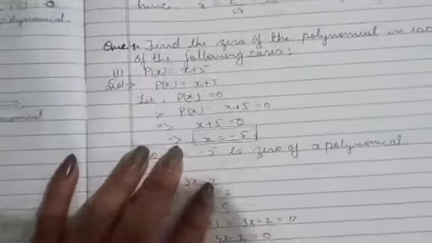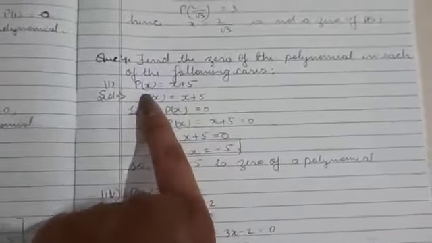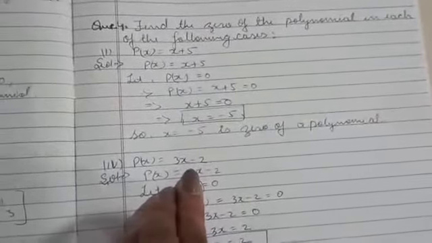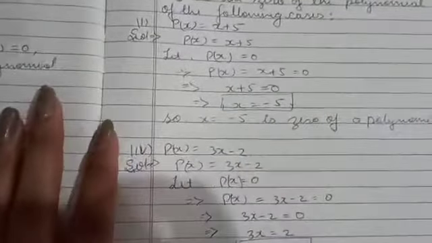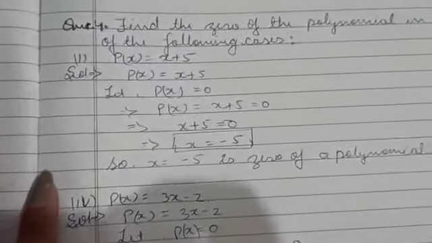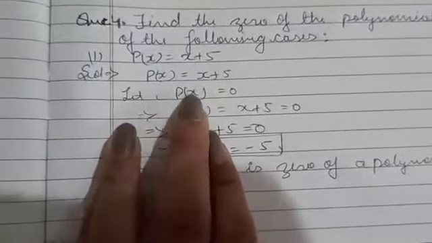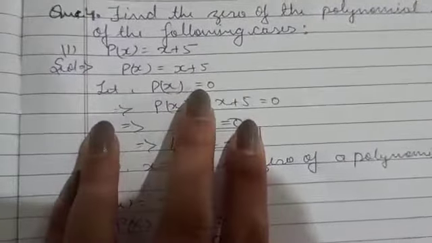Okay. Now see the next question, question number 4. Find the zeros of a polynomial in each of the following cases. Before starting this exercise, I have told you how to find the zero of a linear polynomial. See, x plus 5 is a linear polynomial, and 3x minus 2 is also a linear polynomial. To find the zero of a linear polynomial, we need to equate the polynomial with 0. So this is the polynomial. Then what we'll do, we'll equate it with 0. So p(x) equals 0 it is.